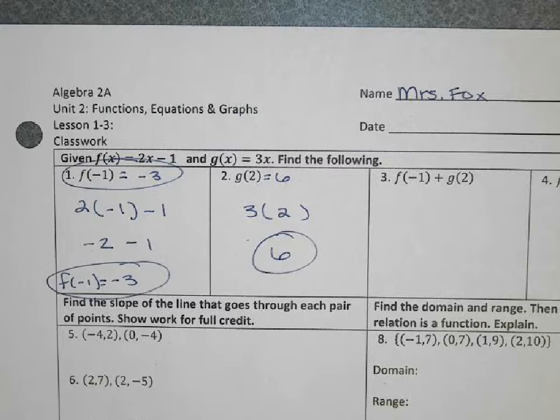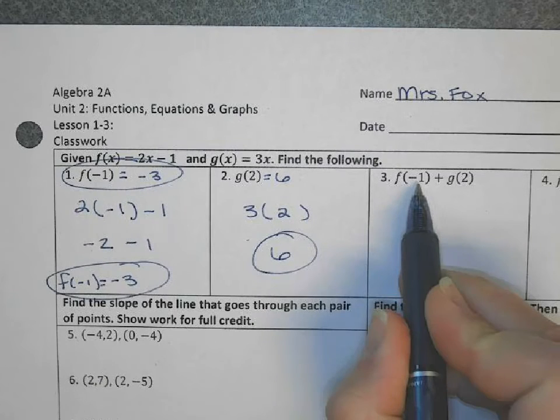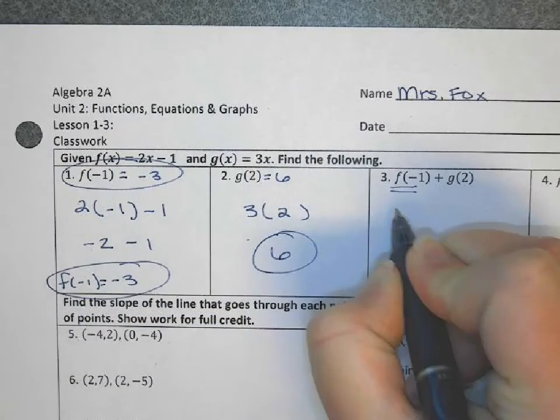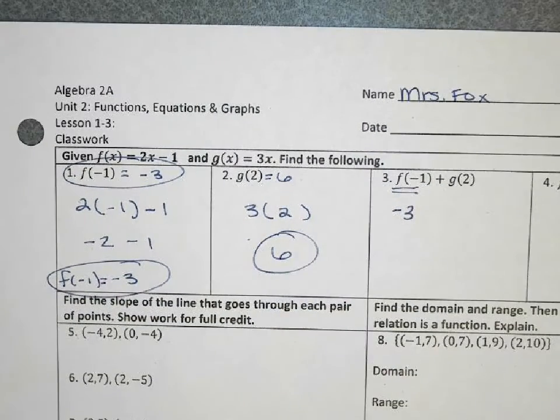Put in the f function. Okay, so I can put -1 in the f function. Wait a minute, I already did that over here. What did I get? -3. So this one right here is -3. Isn't that easy? I already did it. Why waste my time doing it again? Right. That was easy. What comes next?